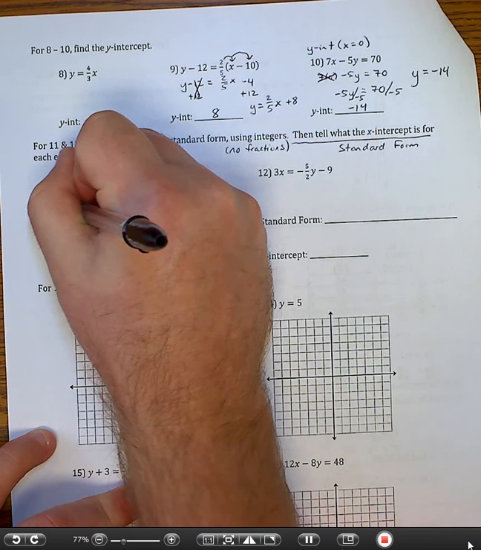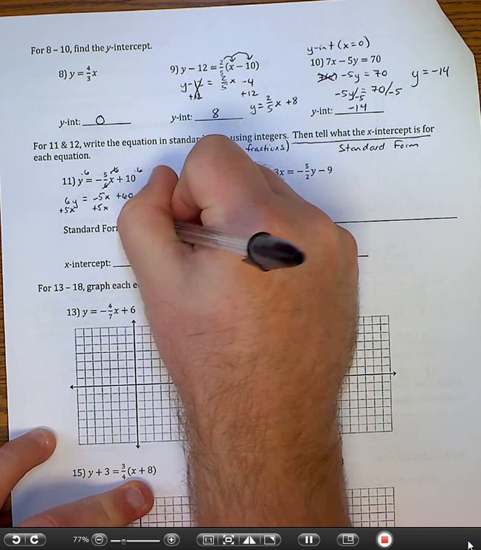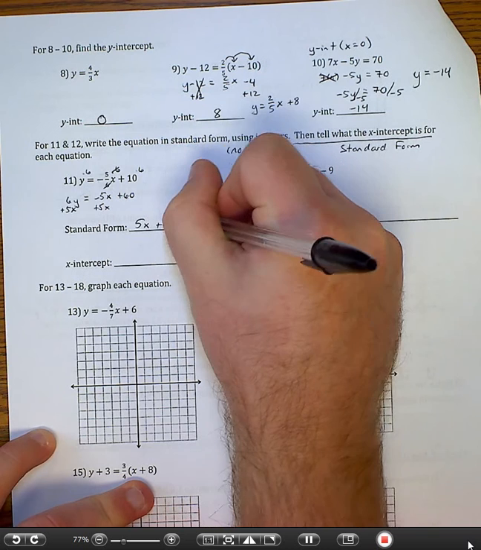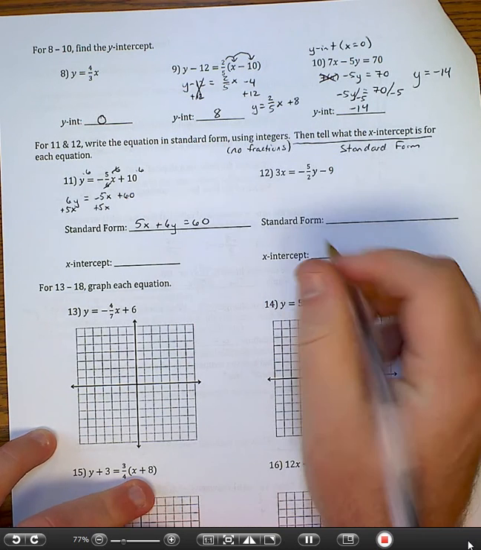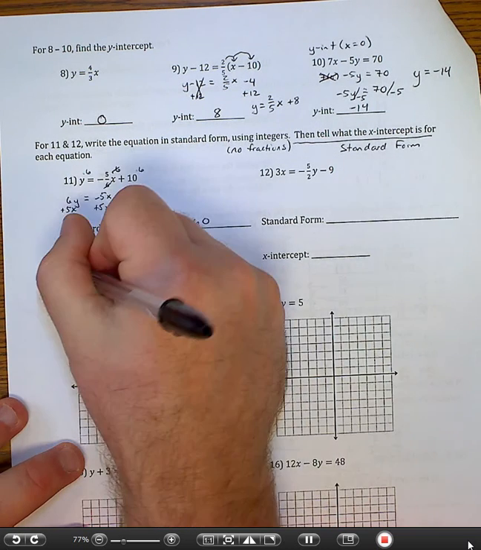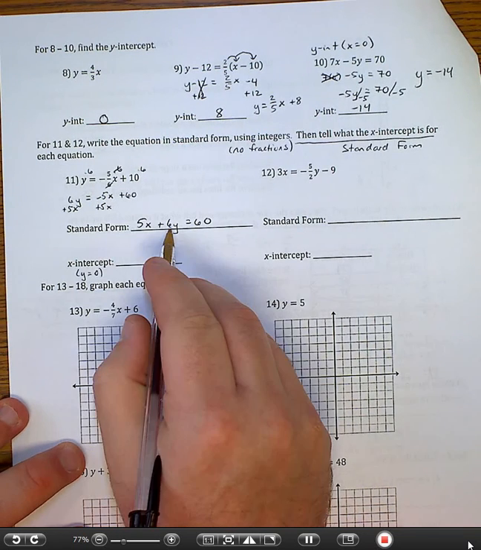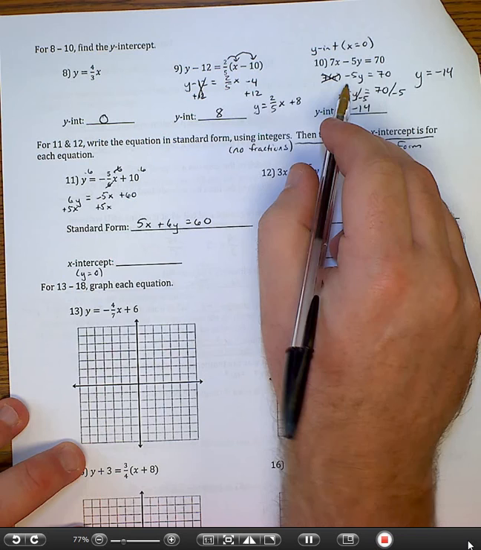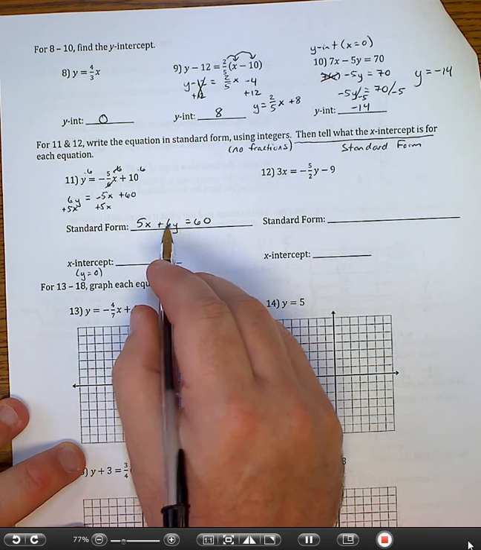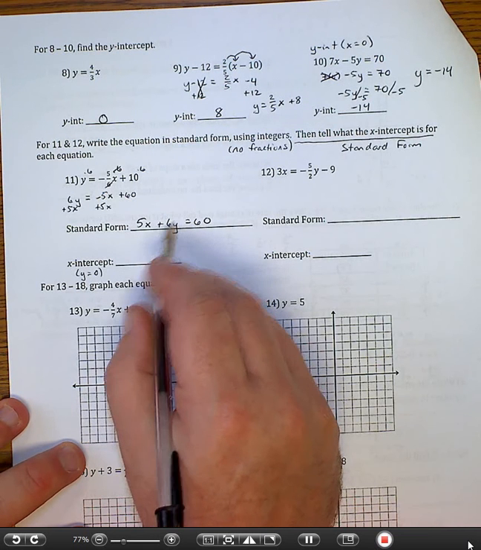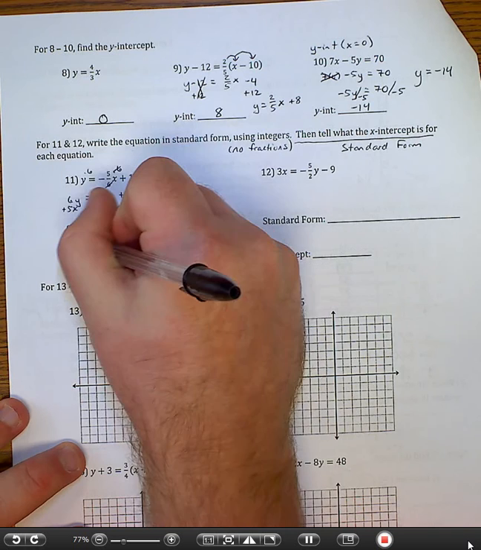So I'm going to get 5x plus 6y equals 60. Now to find the x-intercept, I put 0 in for y. But just like up here, when I put 0 in for something, it's going to cancel that whole thing. So when I put 0 in for y, that whole thing's going to go away, and I'm going to get 5x equals 60.